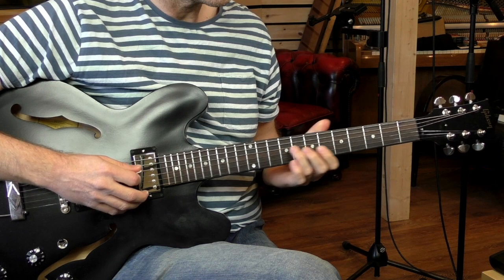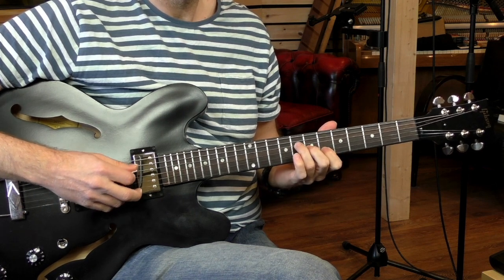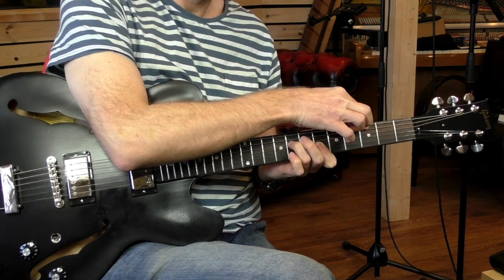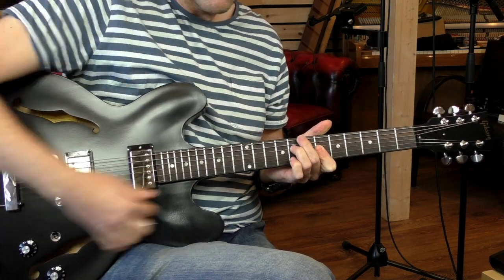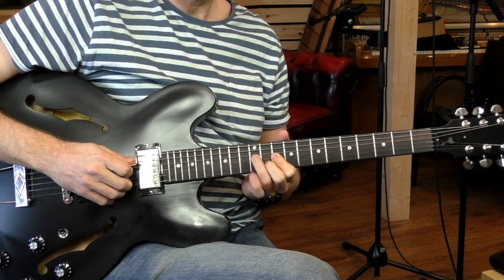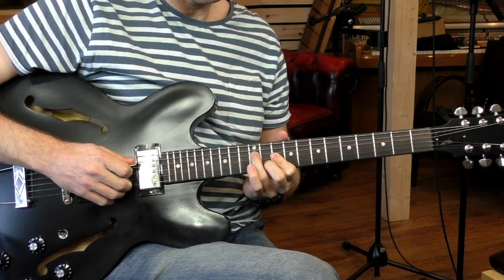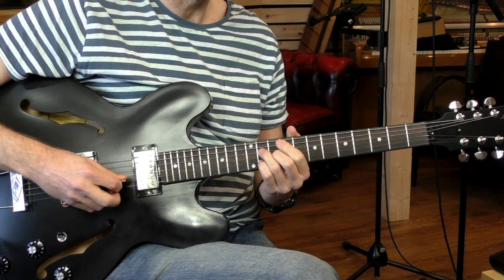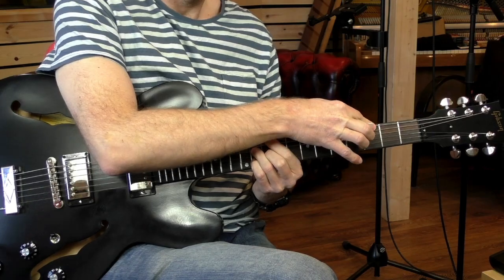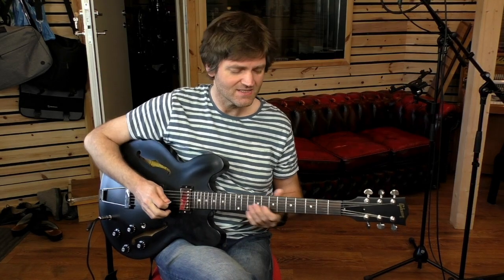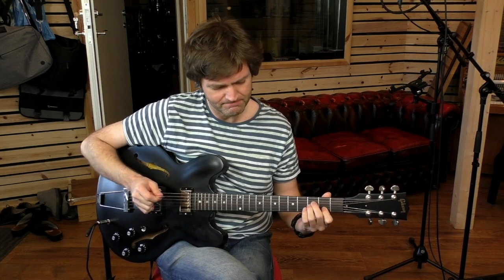Next inversions, we have the 5th in the middle, move that down a half step. Last one, we have the 5th here on the bottom string, move it down a half step. So we get these grips.